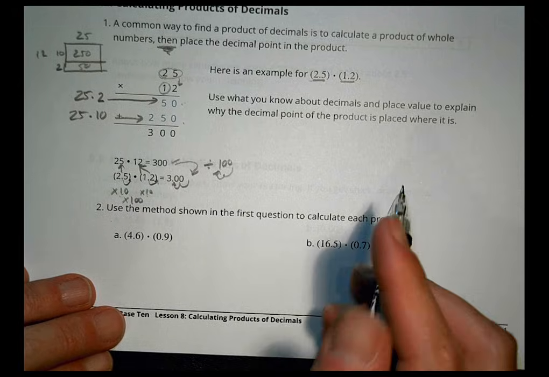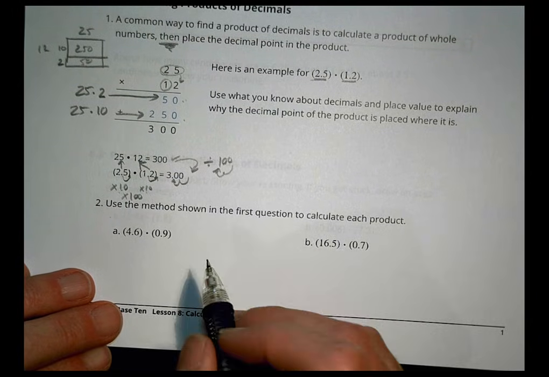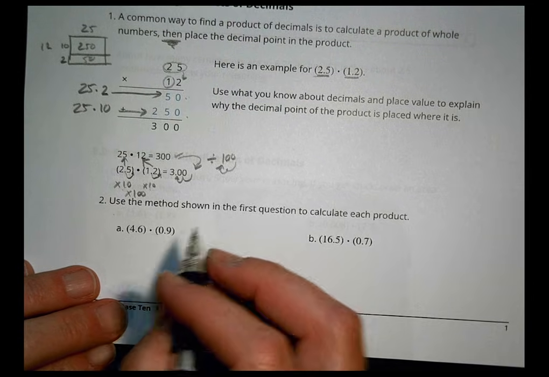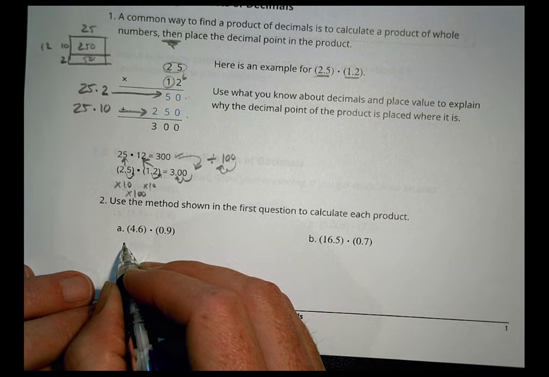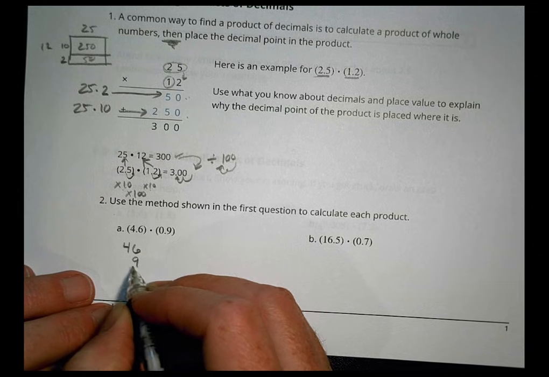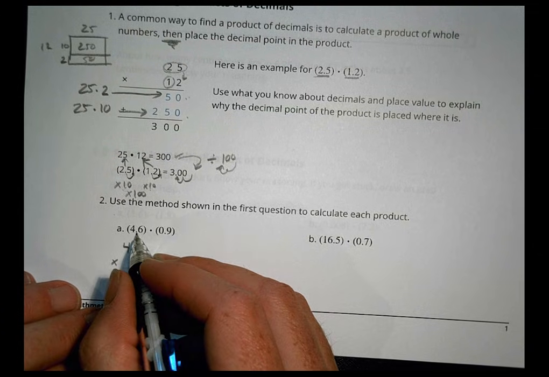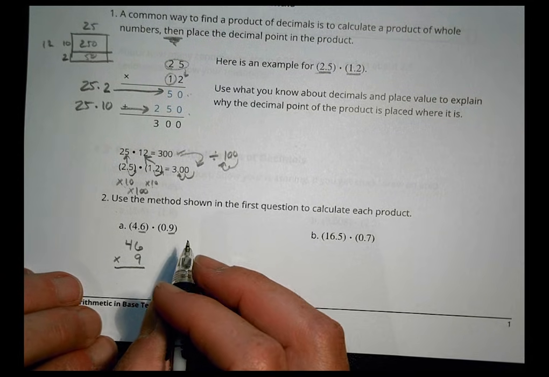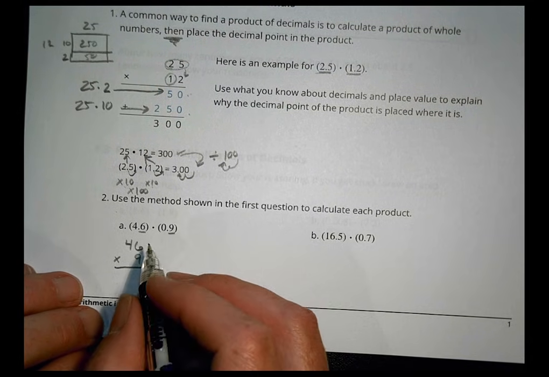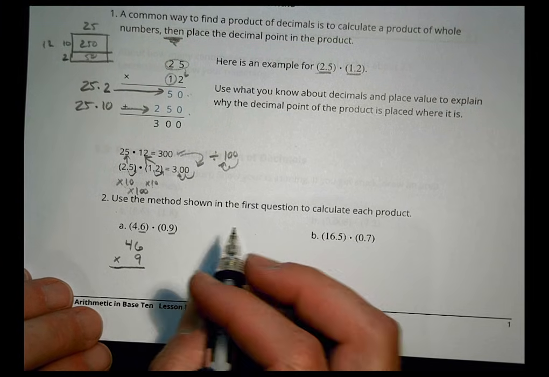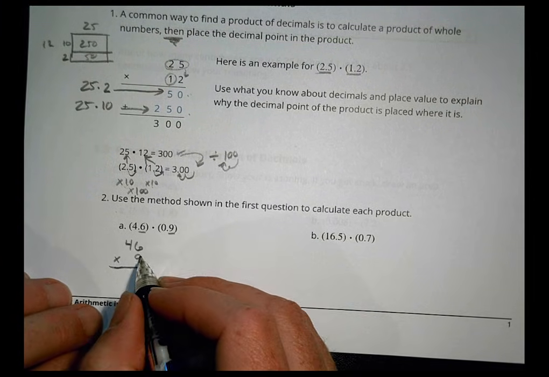So now it wants us to use that example, that method, to calculate the product of these ones here. Here we have 4.6 times 0.9. So the idea is, we're going to do 46 times 9. We're going to remove the decimal points for now and just multiply it like a normal problem.